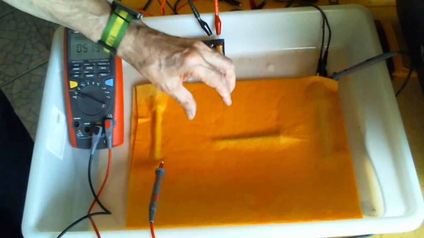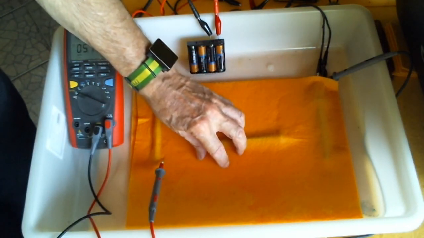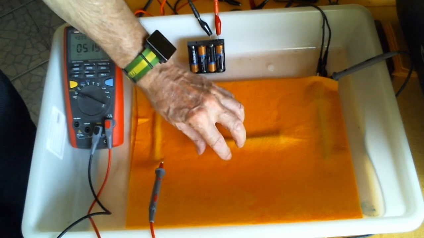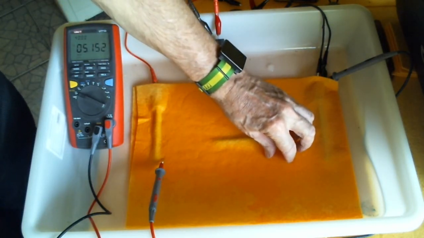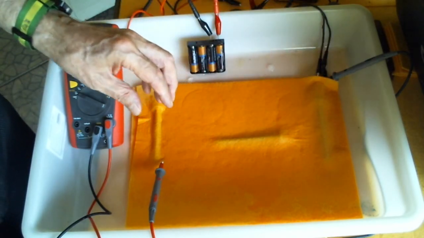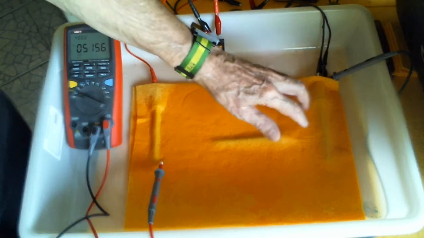This is because the potential of this electrolyte here is higher than the potential of the electrolyte there. Charges flow from a higher potential to a lower potential.